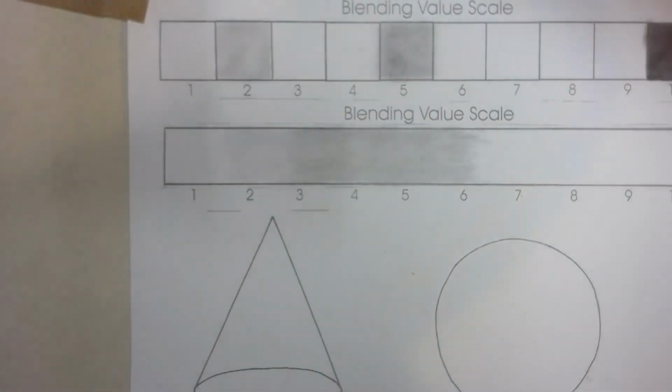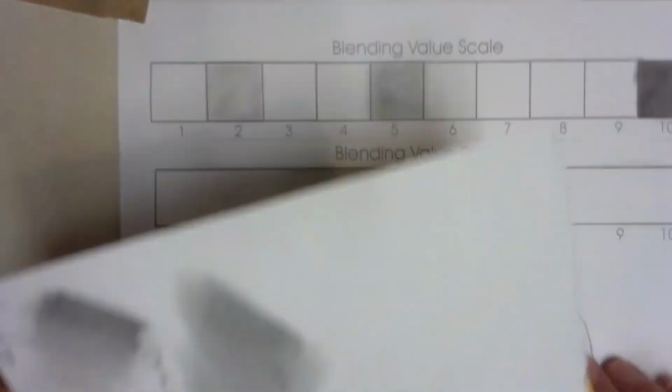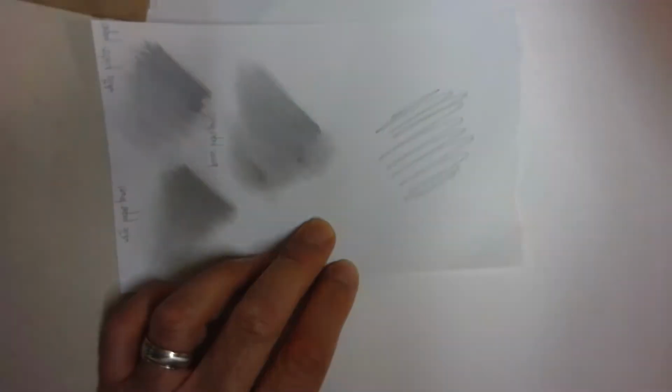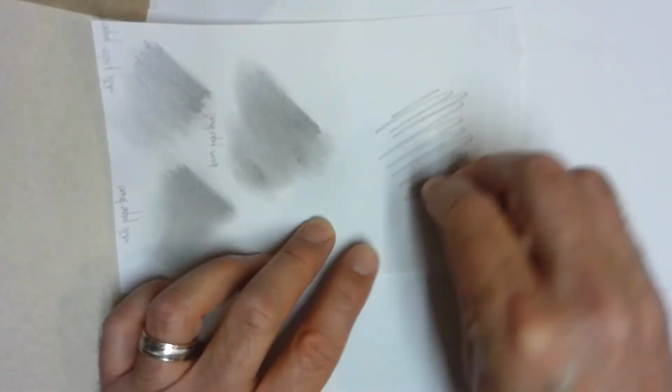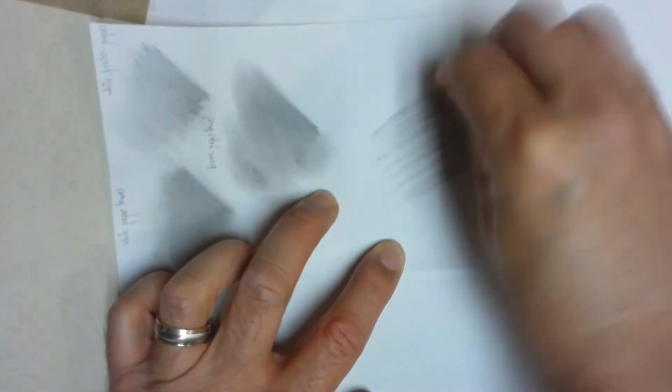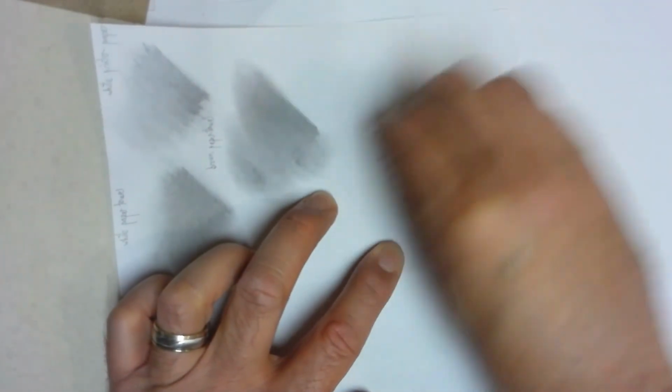Before we go from this part of the video, I do want to show you something. If you do lines and you just scribble the lines really far apart like that and then try to blend them, you're going to be able to blend some of the lead. There's no doubt about it. You're going to be able to get the white of that paper darker. Let's see what shows up.